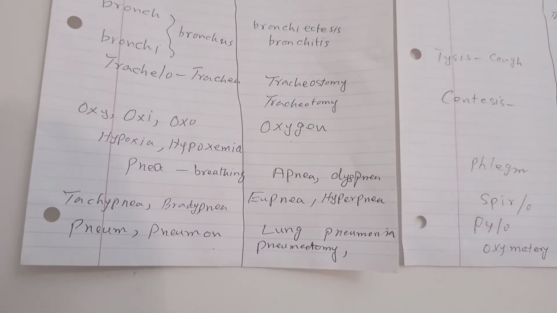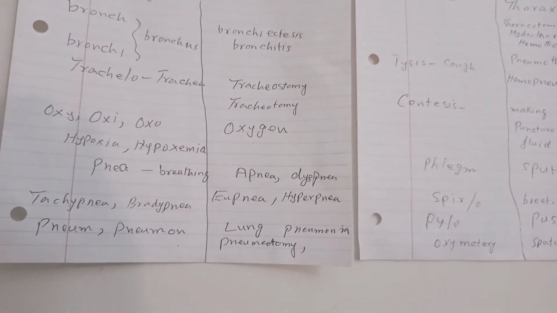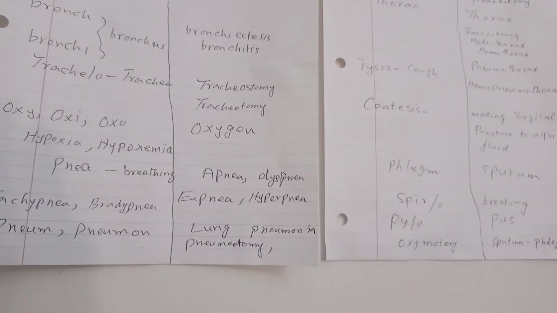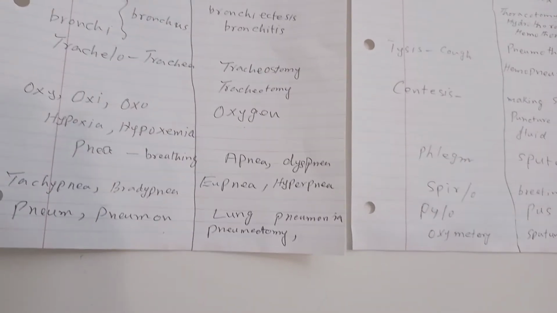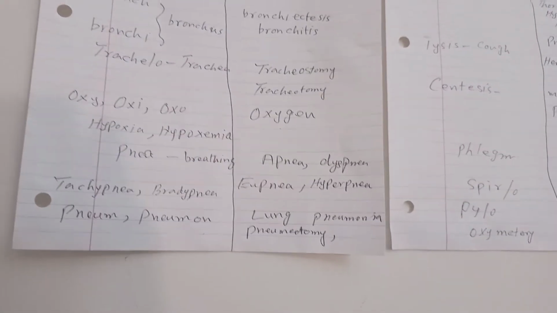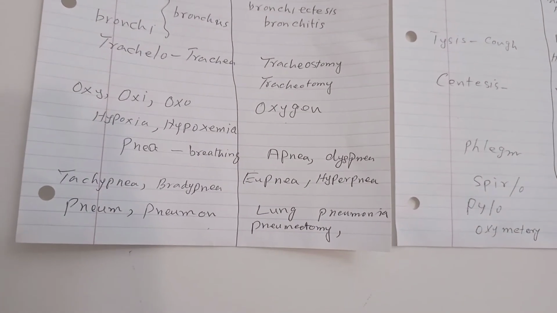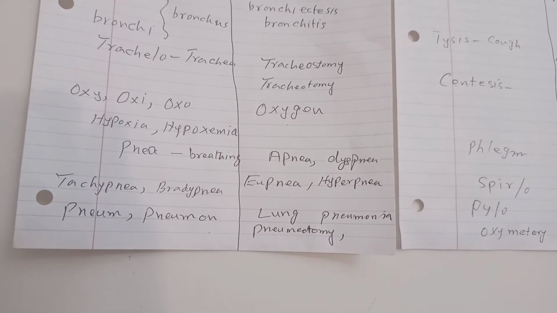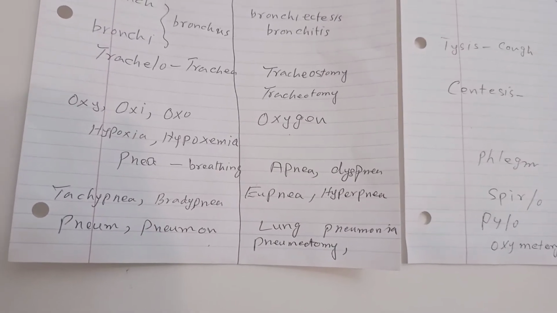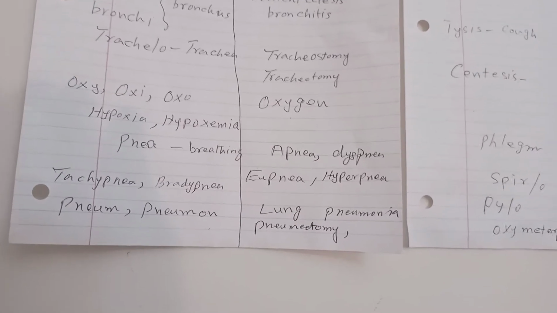Then there are three word roots which mean oxygen. One is oxy, number two is oxi, and number three is oxo. And from here we make the words hypoxia and hypoxemia. When we say hypoxia, it means deficiency of oxygen at the cellular level or at the tissue level.